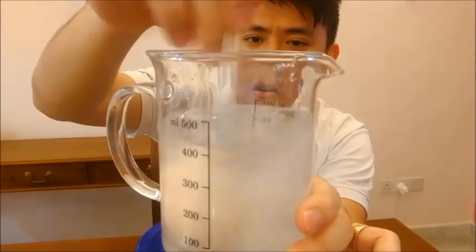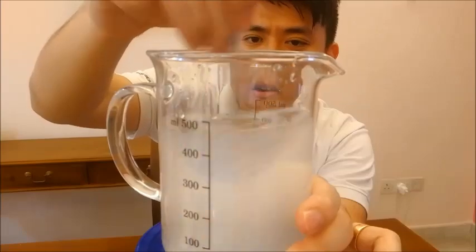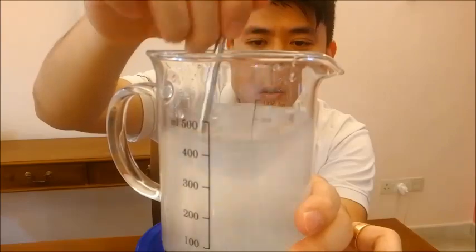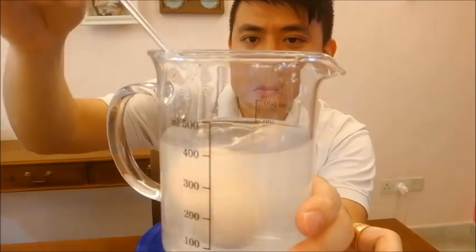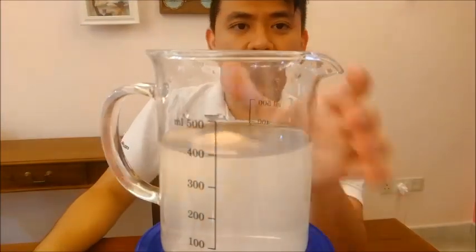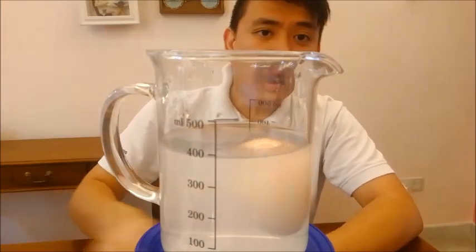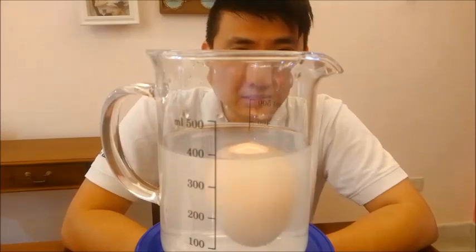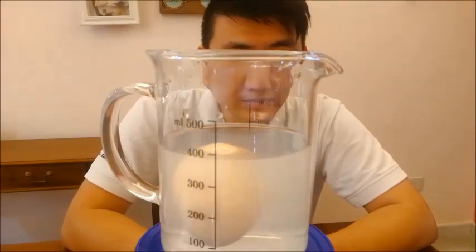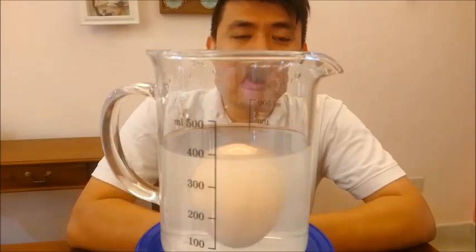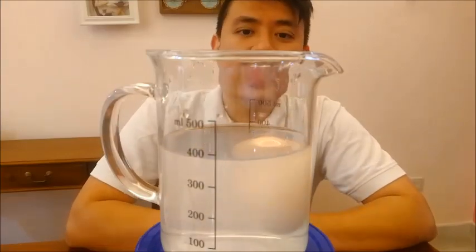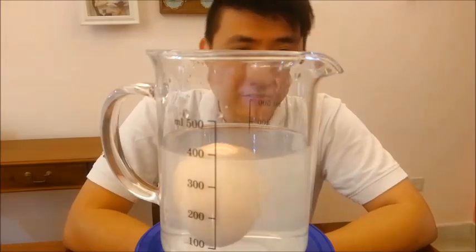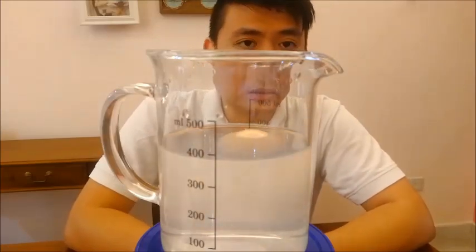Okay, and I'm going to stir until all the salt dissolves in the water. Now what happened over here is, when the salt dissolves into the water, it will make the water denser compared to the egg. Initially, before I added salt into the water, the egg was denser compared to the water. The density of the egg was higher compared to the water just now.